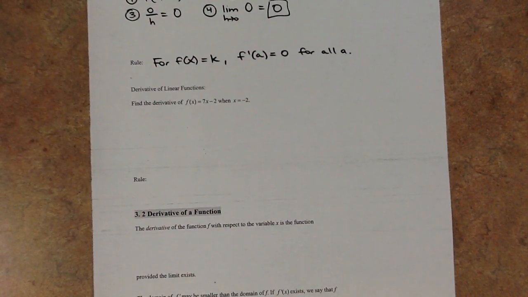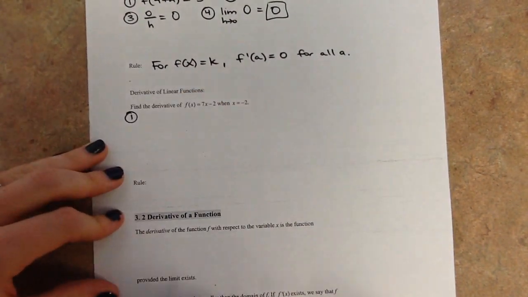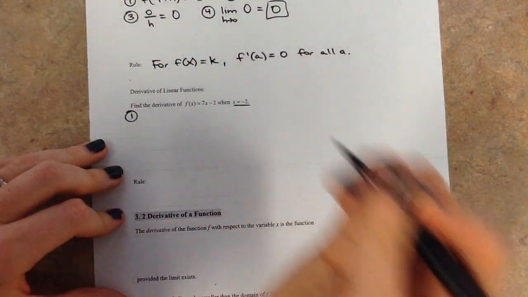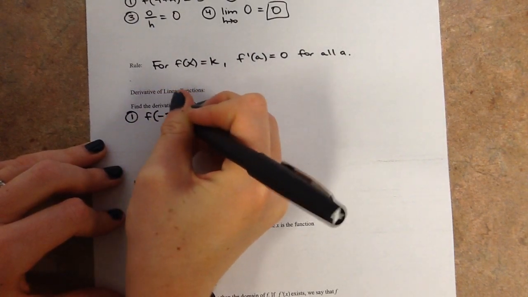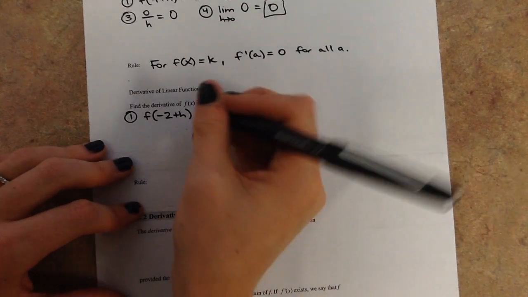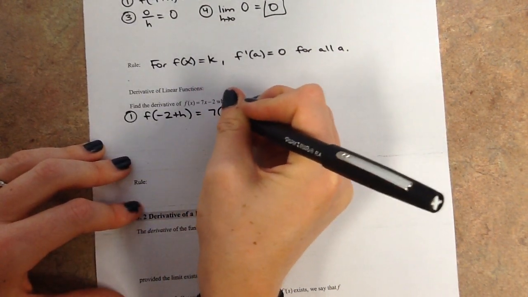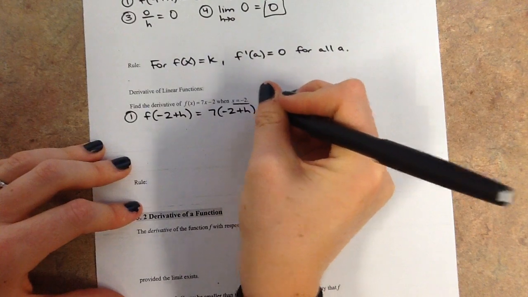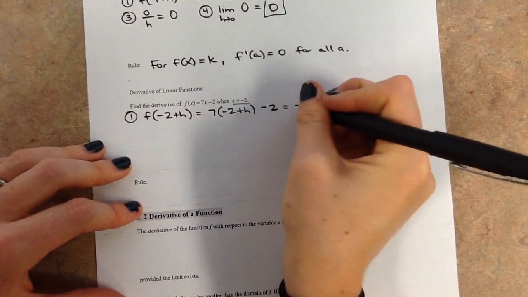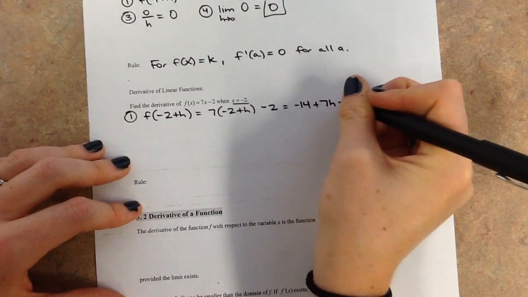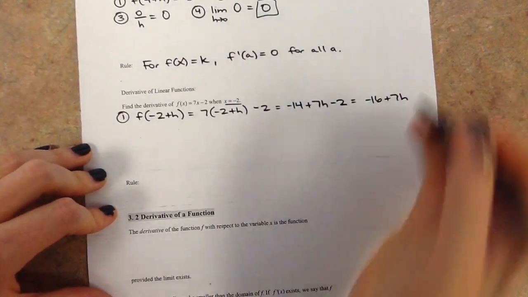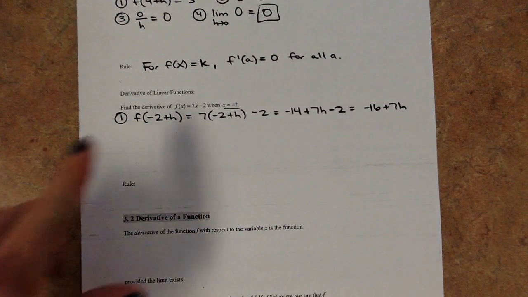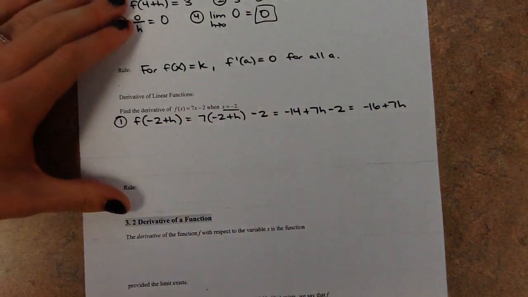Okay, my last one here, linear functions. Again, I think we know where we're going with this, but we're going to do a little mini proof. So step 1, we want x to be -2. So we're going to go from -2 to -2 plus h. So step 1 is to find the function value at -2 plus h. So I plug right into my original function. Where there was an x, I replace it. And so this gives me -14 plus 7h minus 2, which if I combine my like terms, I get -16 plus 7h. So that's the first step. That's what I get when I plug -2 plus h into my linear function.